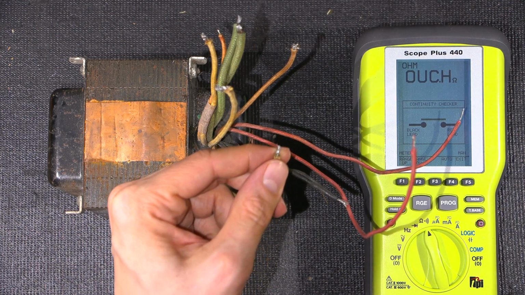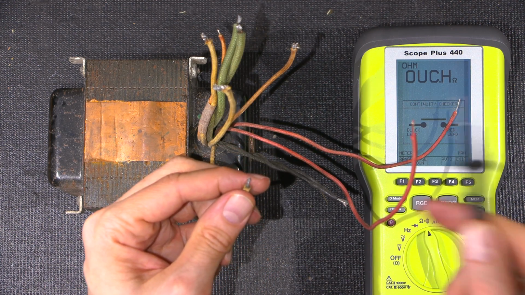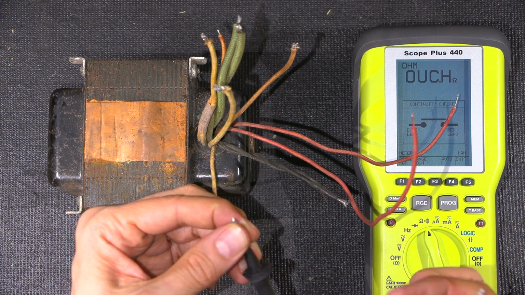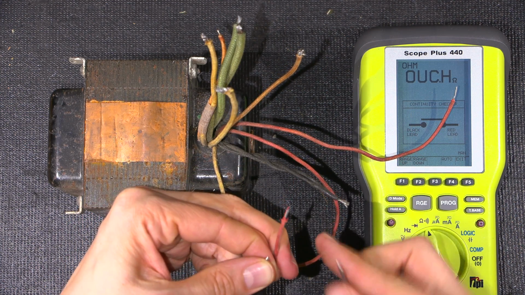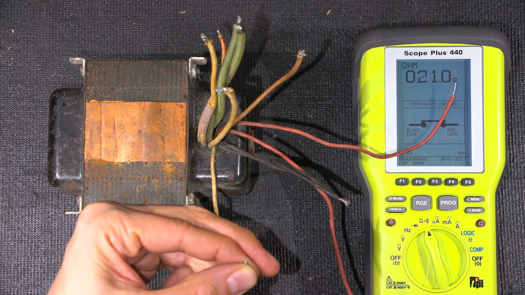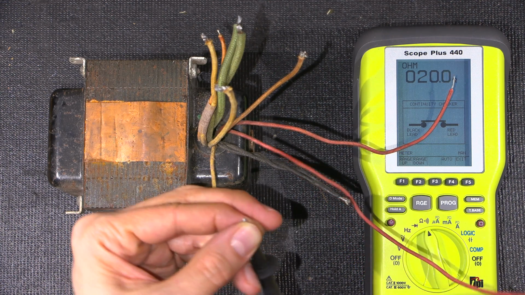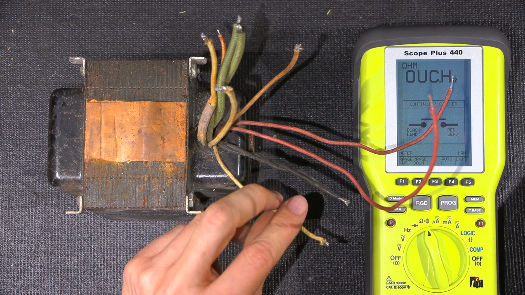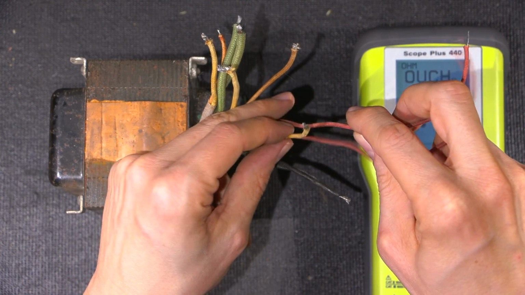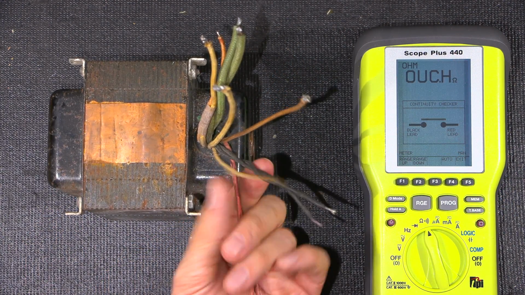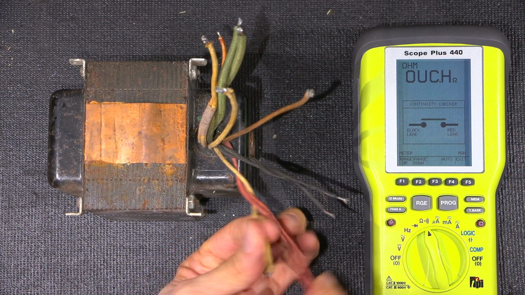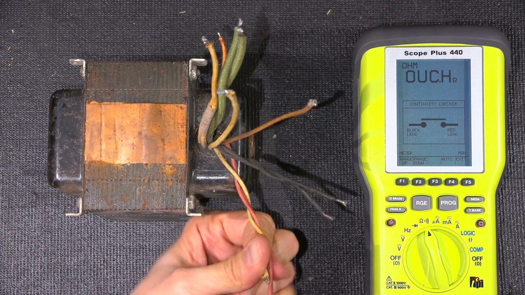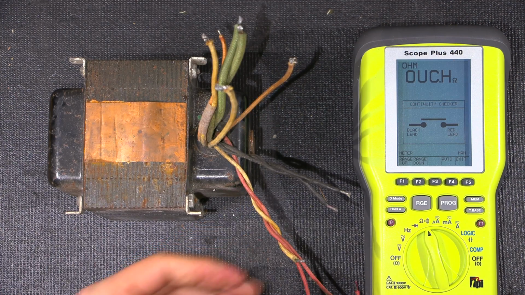So if we want to measure from this to one of these leads, and this was the center tap, what are we going to get? Well, we should get roughly half of that. It just depends on how they've wound this. If it is the center tap, and there it is, 20 ohms. So we can tell that this is definitely the center tap for these two leads right here. So what I would do is just take these and twist them together so I can remember that for the future, something like that. Like that there.